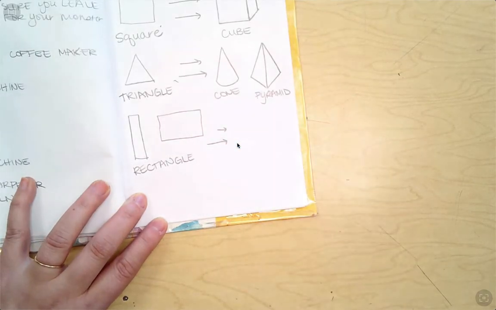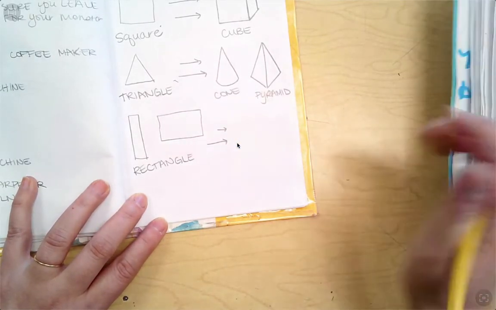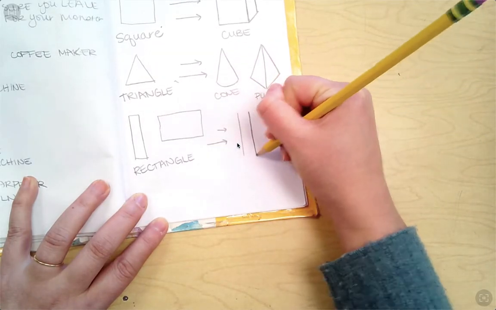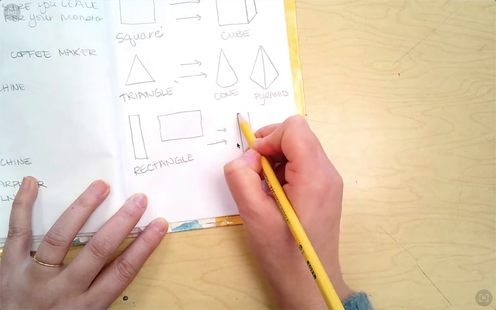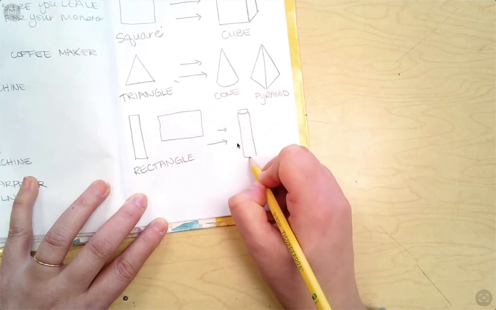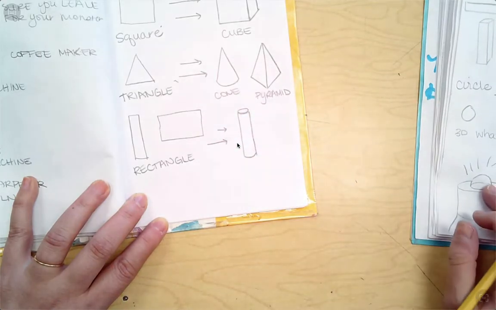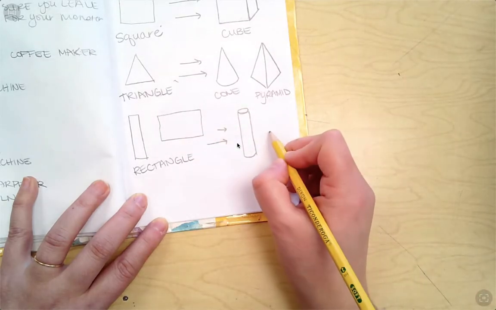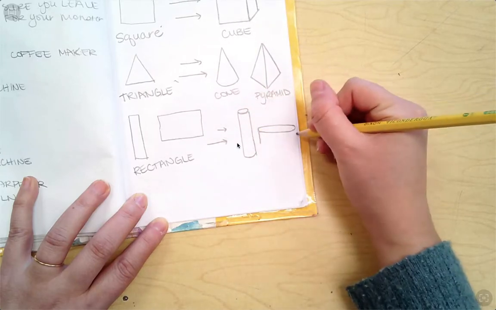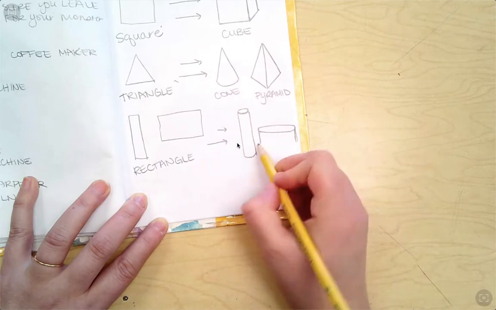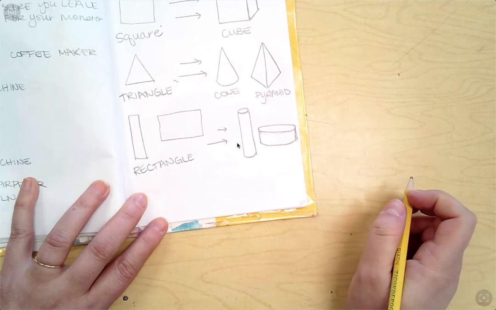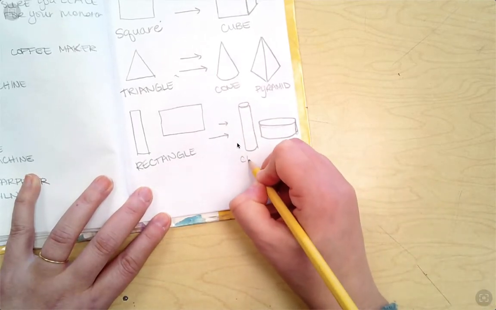And they change to the form of a cylinder. So if I have a long, skinny rectangle, I'm going to keep those long, skinny edges and then make it round on top and then repeat this curve on the bottom. And then if I have a kind of shorter, stouter one, I might make my ellipse really long and skinny and then make my edges and then repeat this curve down here. So those become cylinders.